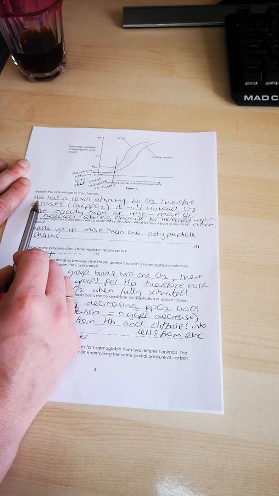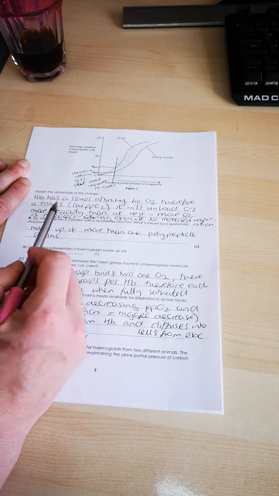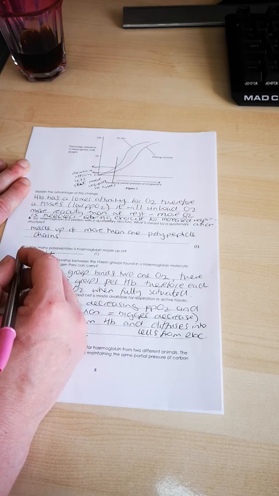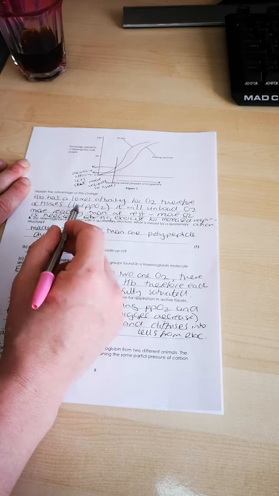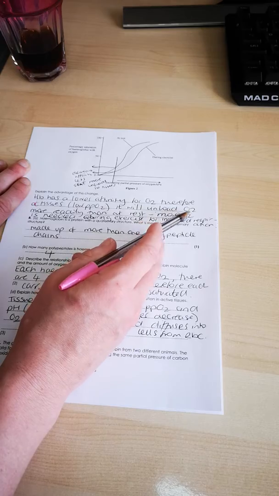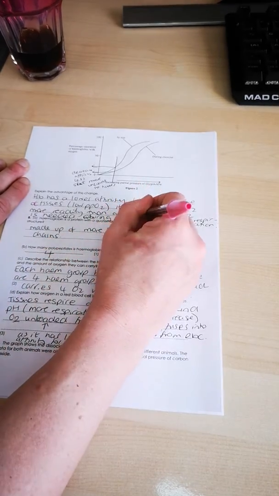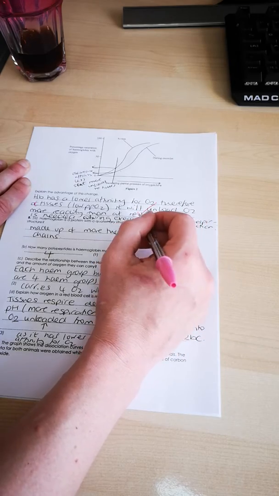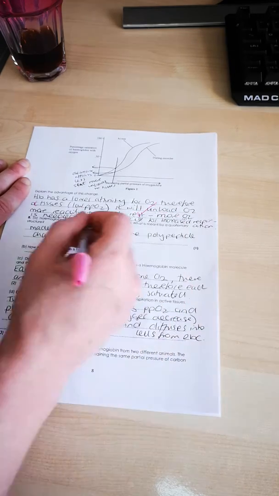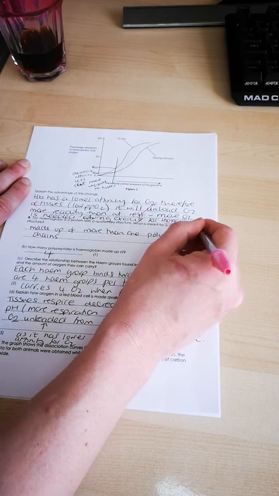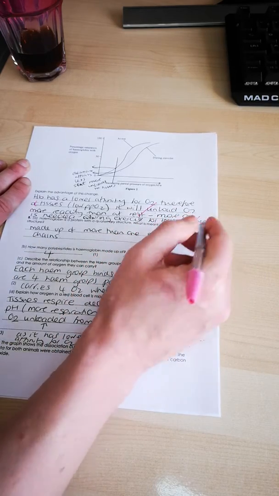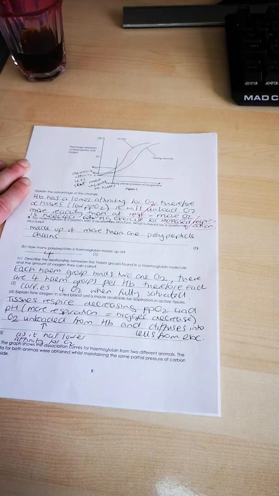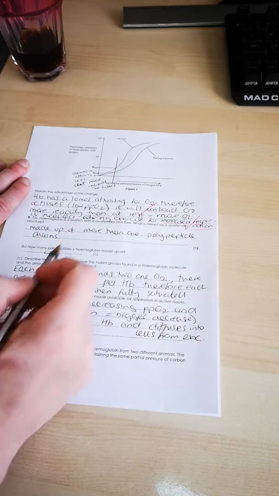I've said hemoglobin has a lower affinity for oxygen, therefore at tissues where there's a lower partial pressure of oxygen, it will unload oxygen more readily than at rest, meaning more oxygen will be delivered during exercise. Now the link in that last mark point is that more oxygen is needed during exercise because there's an increased respiration. So you don't get your mark point unless you talk about with exercise there's an increased demand for oxygen because of more respiration taking place. You could probably have worded it a bit better.